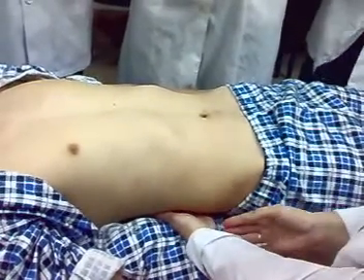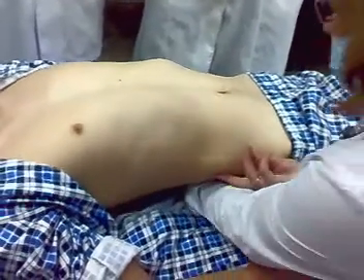Something not clear. Well, now we move our hands to the left side.